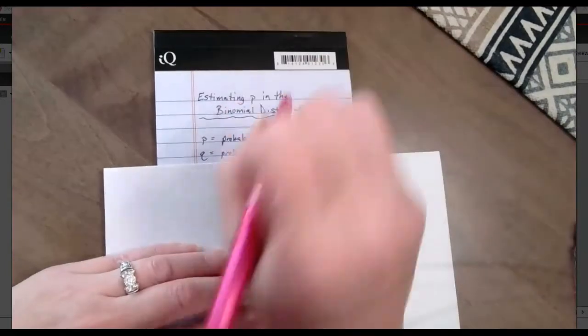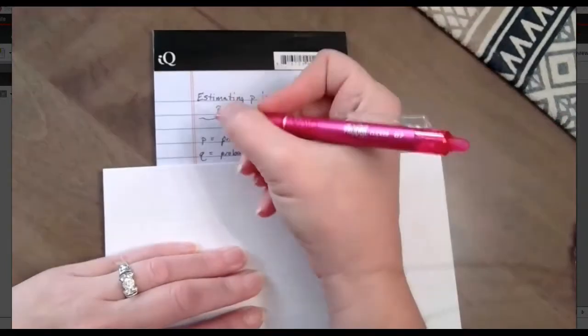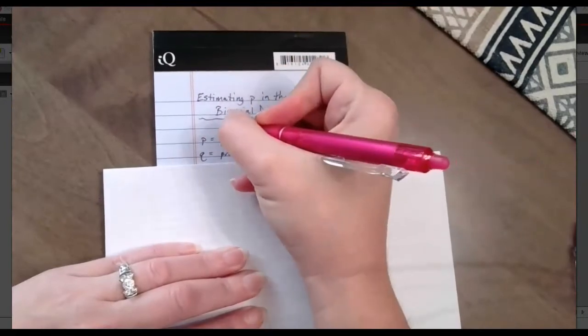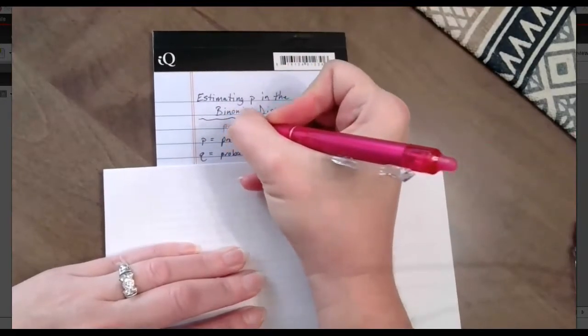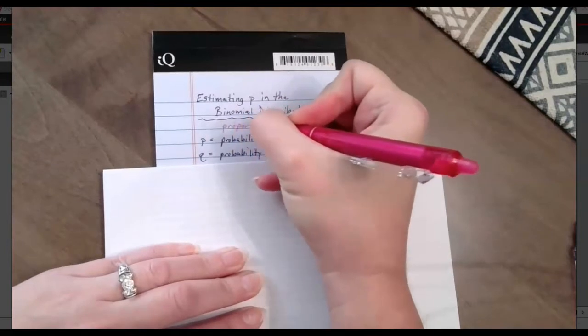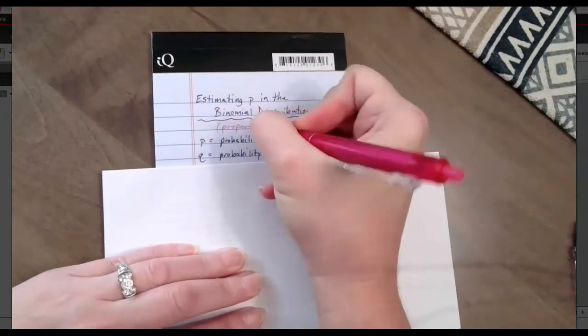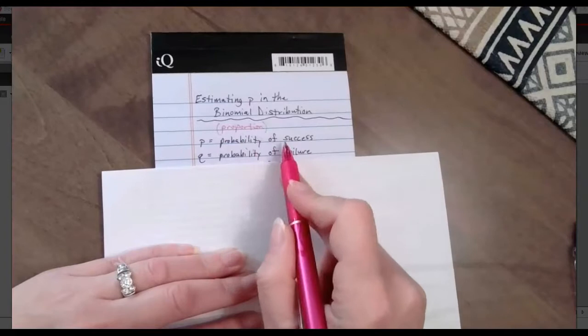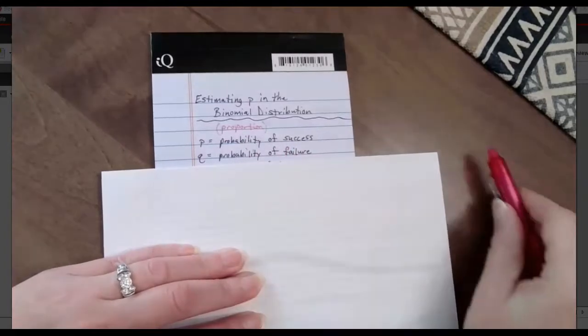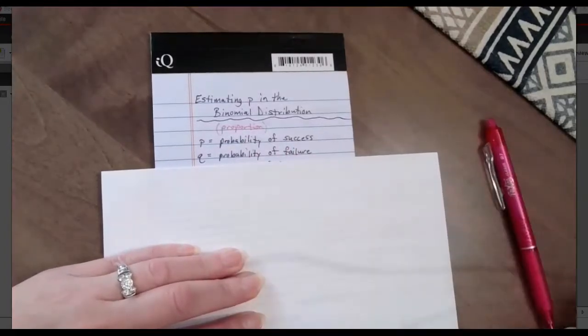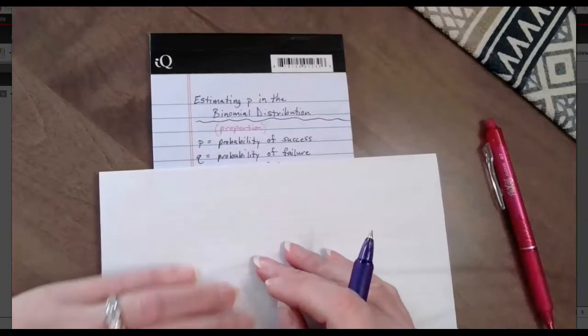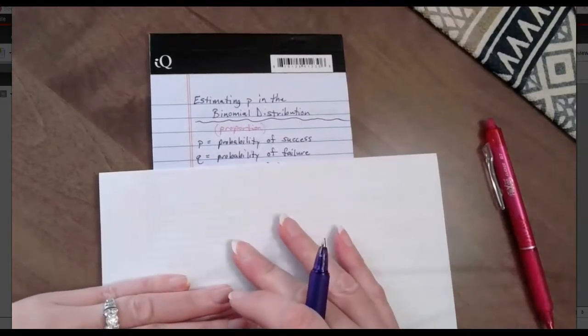I am going to throw one more word right here, though, is that often when we start talking about estimating P, they use the word proportion instead of probability. So you may see something that represents P as the proportion of success. That's going to be the same thing. It's the same P that we know and love from other binomial work. All right, so the probability or proportion of success, and then Q is for failure.